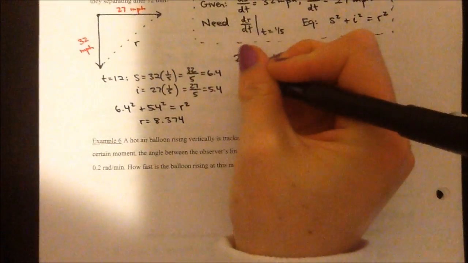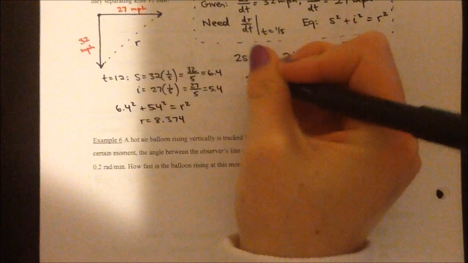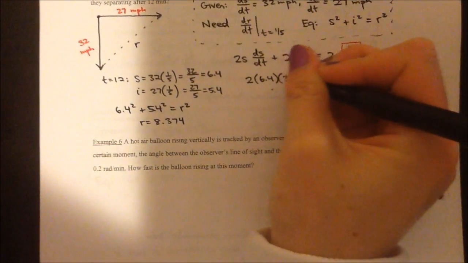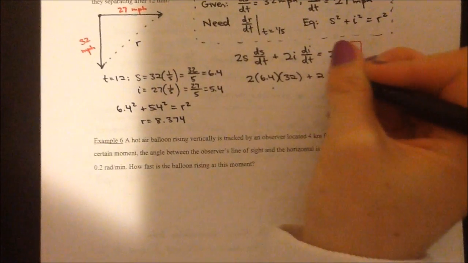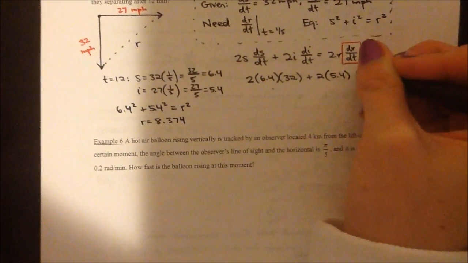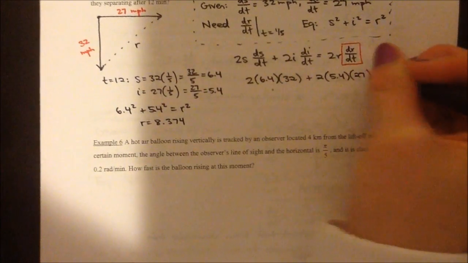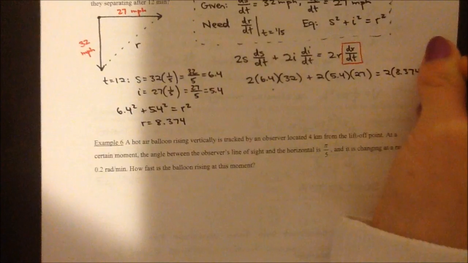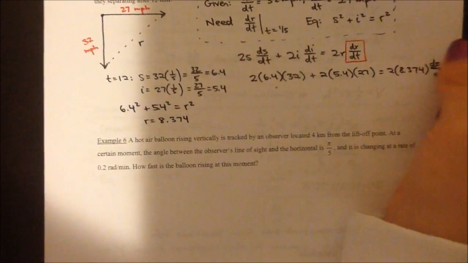Okay, so we're going to plug all of those values in. So 2, S is 6.4, ds by dt is 32, plus 2, I is 5.4, di by dt is 27, equals 2, r is 8.374 times dr by dt, and that is what we're trying to solve for.